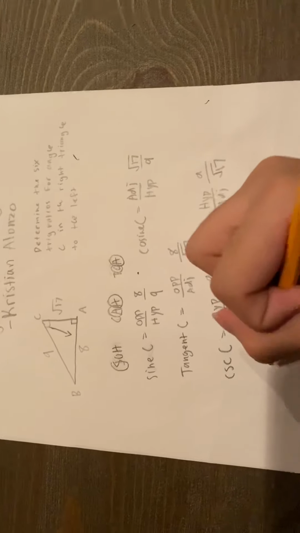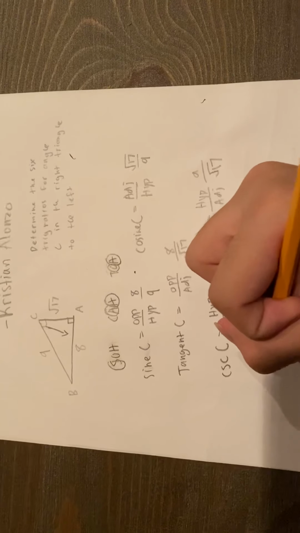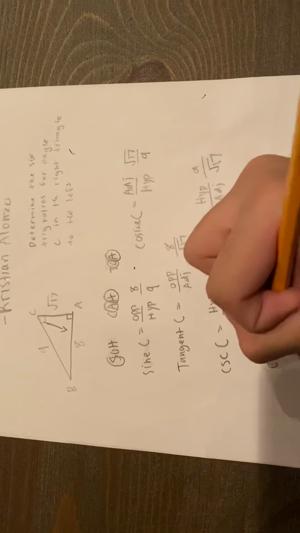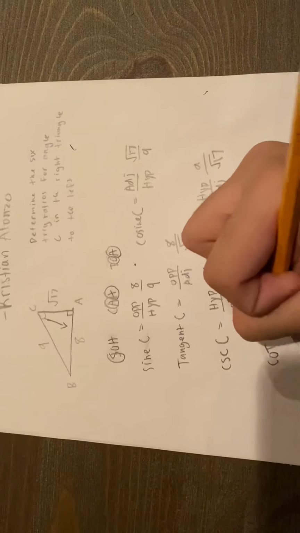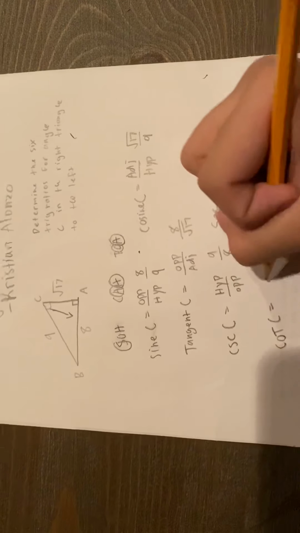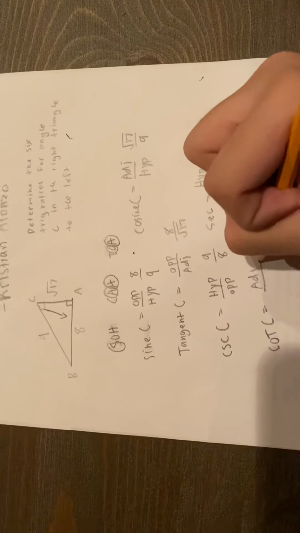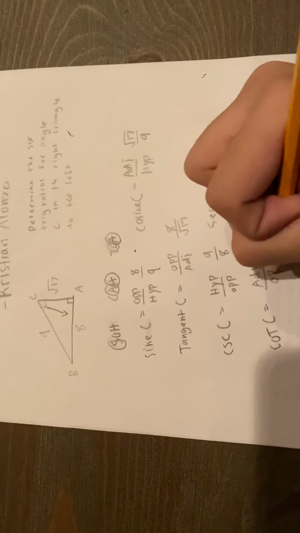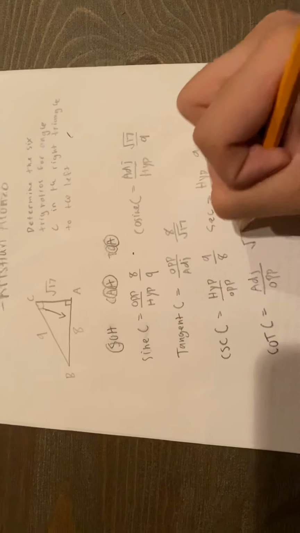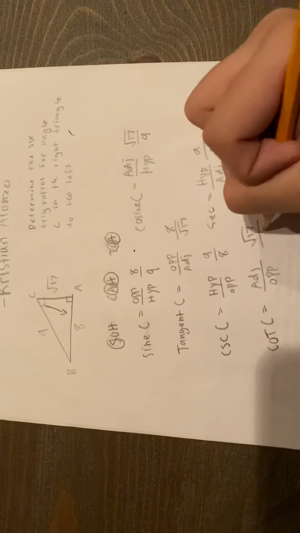And finally, we got the reciprocal of tangent, which would be cotangent. So that would be adjacent over opposite, which is square root of 17 over 8.